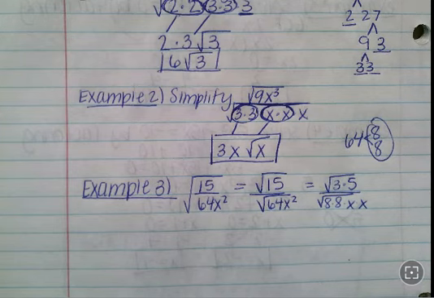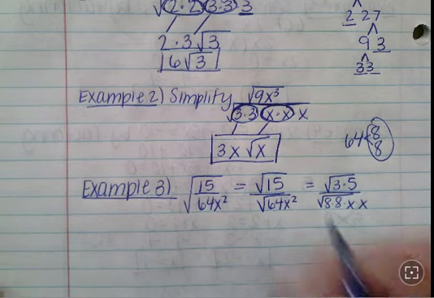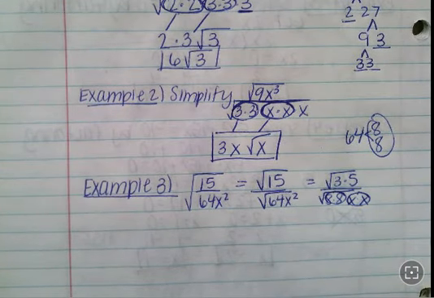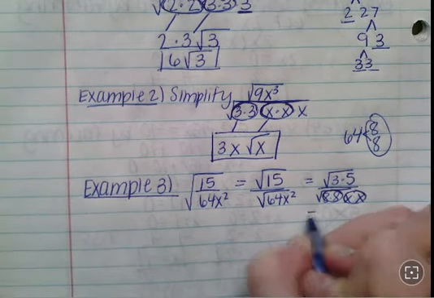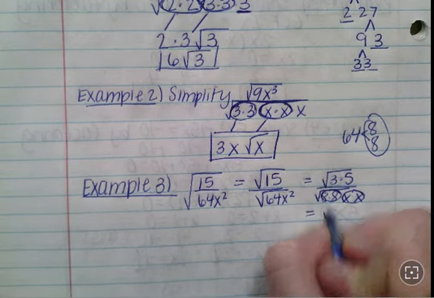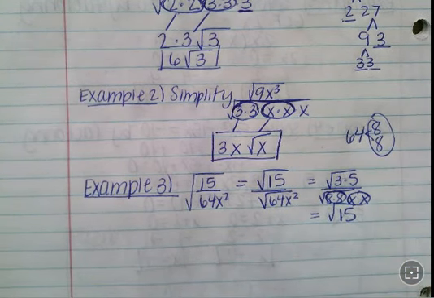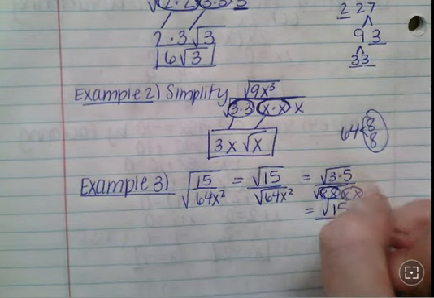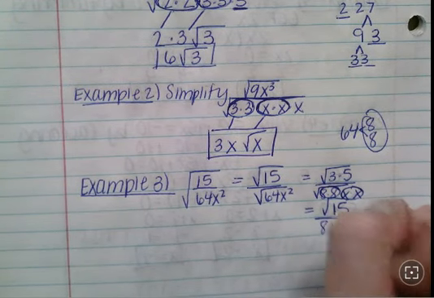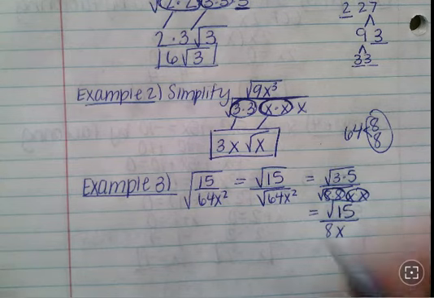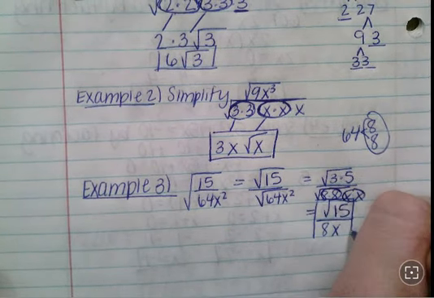So that's nice. Now you have a pair of 8s and a pair of x's. We can't simplify anything in the numerator, so that's just going to stay the square root of 15. But on the bottom, we can take an 8 out and an x out, and then we don't have anything left underneath the square root, so we don't need to write one. This one works out really nicely.